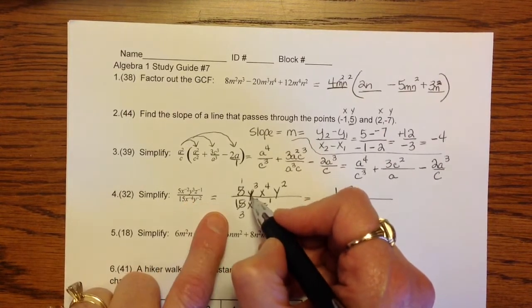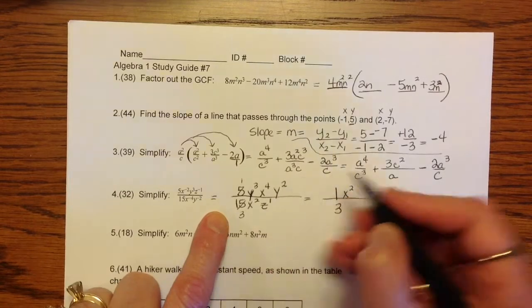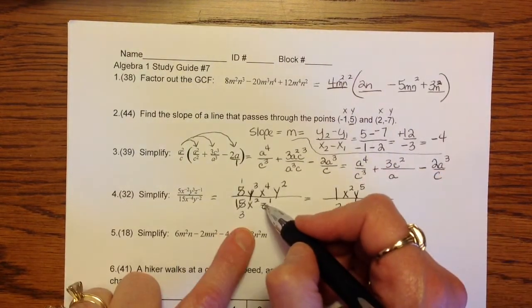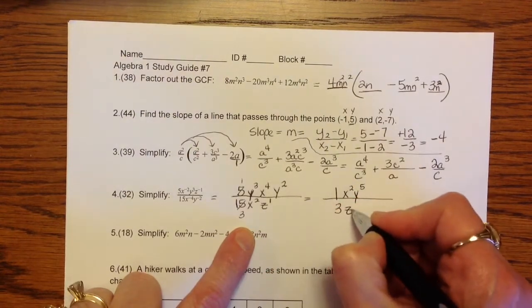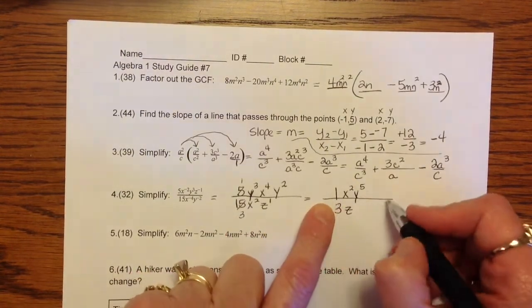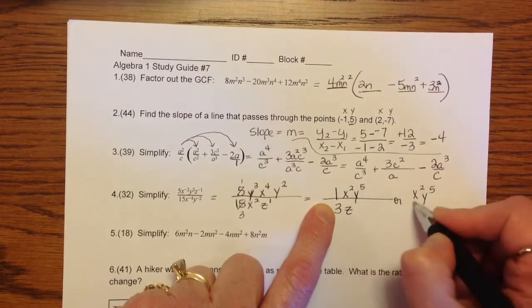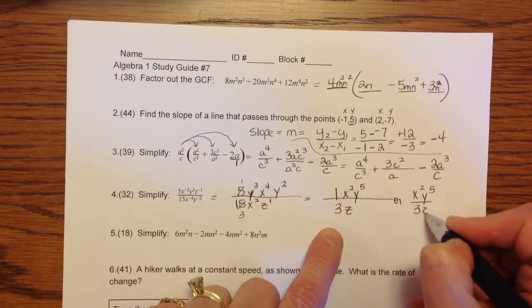So sometimes it's hard to read your variables. So I got y cubed and y squared on top, which means I have 5 y's on top. We got rid of our x's, and we have a z on the bottom. Now you can leave the 1 there, or you can just write it x squared y to the 5th, just an understood 1 coefficient, over 3z.